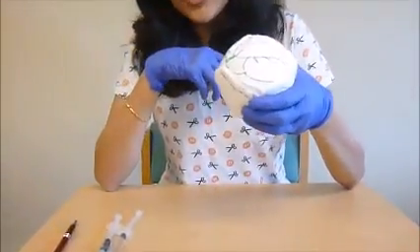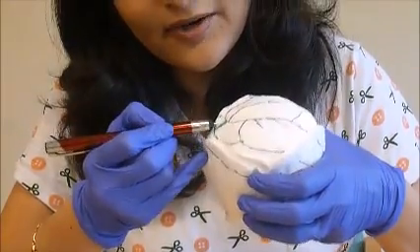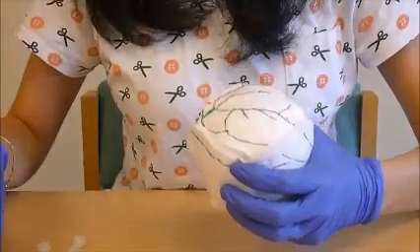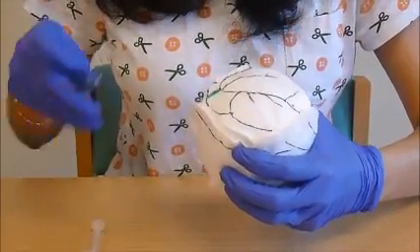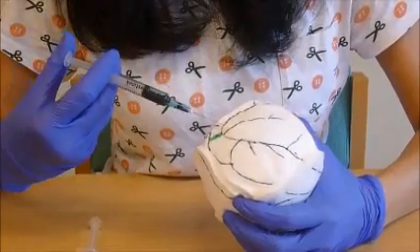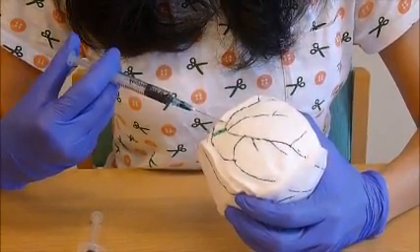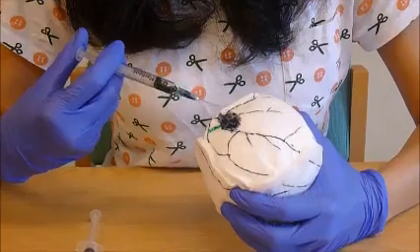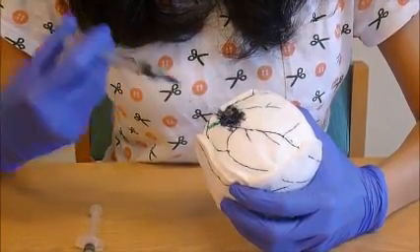For example, imagine that this is your brain and this green is the blood vessel which supplies blood to your brain. Now I'll show you with the dye. This blood vessel is damaged and as a result this is the necrosis area which is formed.